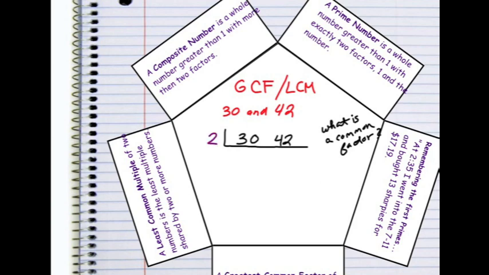And once you find that factor, you're going to put it exactly where I put my 2, kind of to the left-hand side. And you're going to think to yourself, okay, if I factored 30 by 2, what would I get? Well, 30 divided by 2 is 15. We're going to do the same thing with the 42. If I factor 42 by 2, I'm going to get 21.